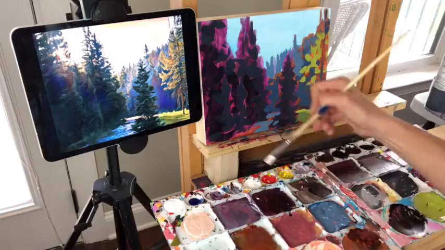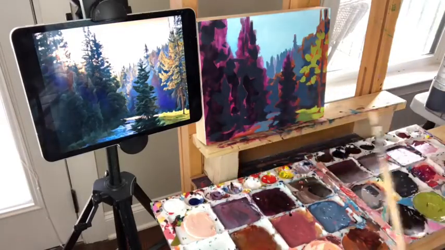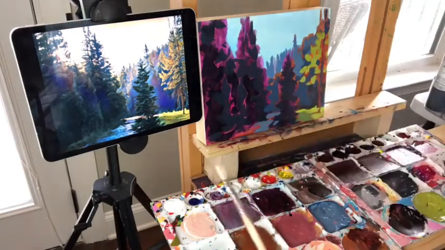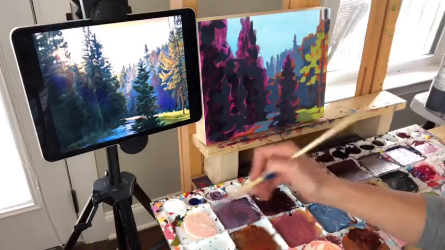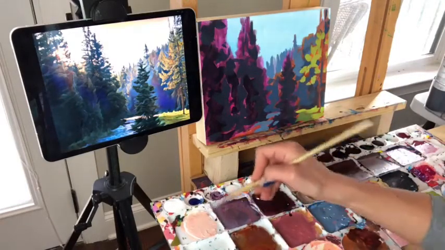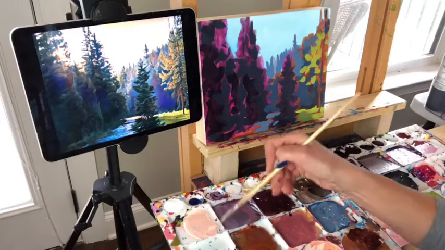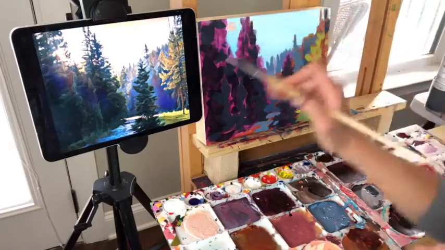So it's gonna be mostly the white and just a little bit of that Pyrrole Red light. My glaze is kind of contaminated. It had some of the blues in there, so I just grabbed some more glaze. When you do these really bright colors, you want to make sure that they're not contaminated at all, because the tiniest bit of the opposite color will kind of ruin it.